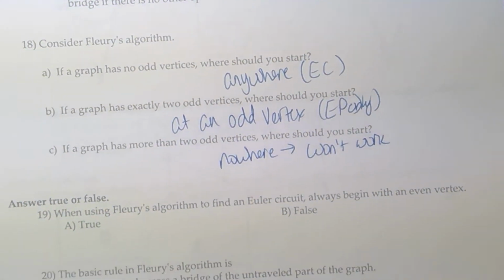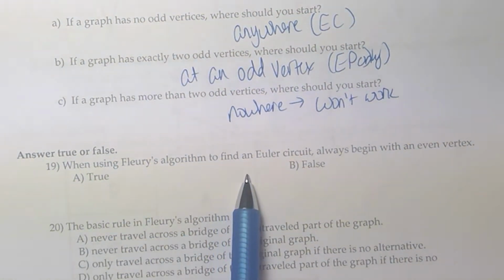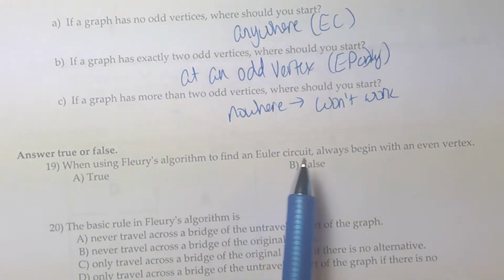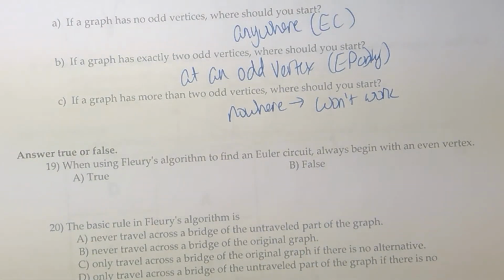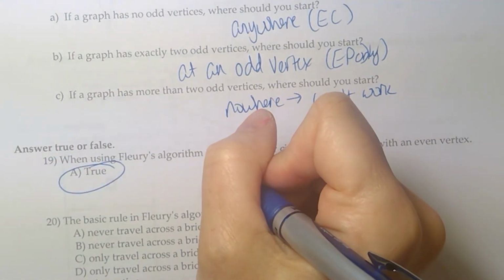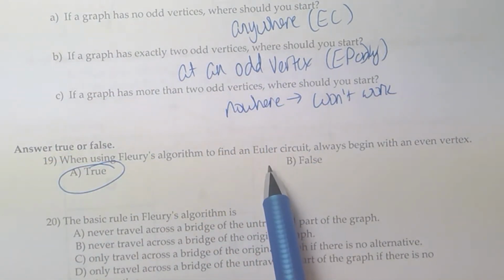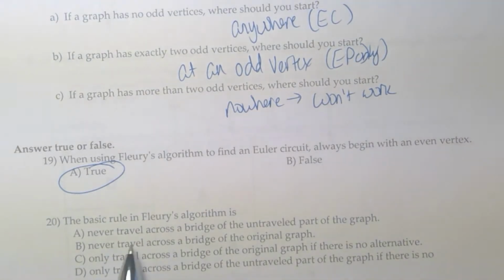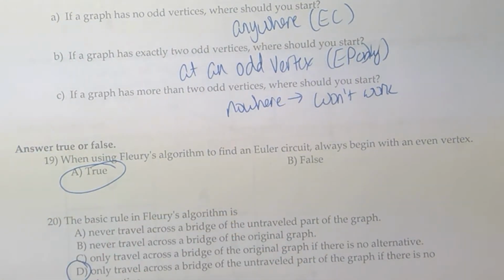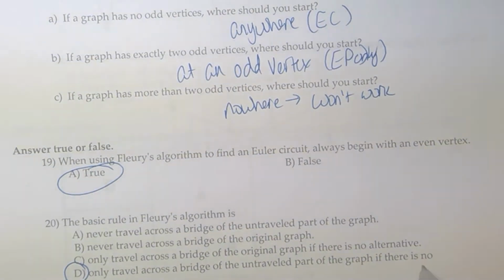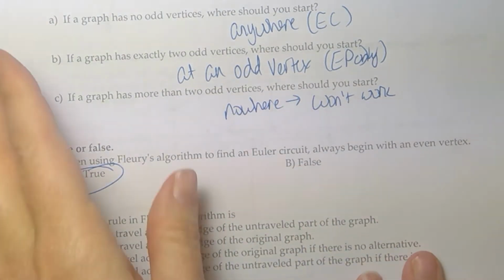True or false on 19. If I'm using Fleury's algorithm to find an Euler circuit, should I always begin with an even vertex? That's true, because if I'm finding an Euler circuit, then all the vertices are even. My basic rule in Fleury's algorithm about a bridge is that I'm only going to travel the bridge of the untraveled part of the graph if there is no alternative. That's the best choice of those answers available for that question.